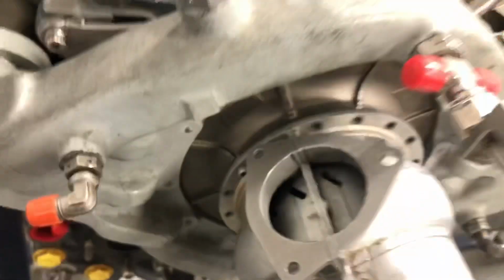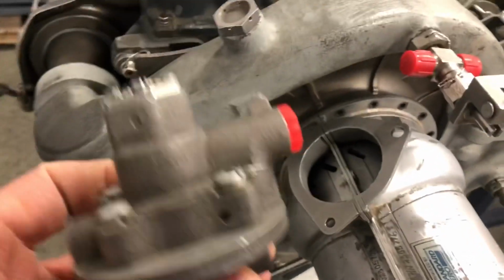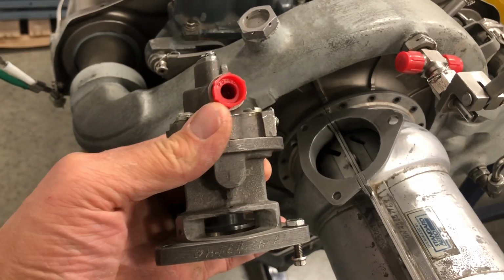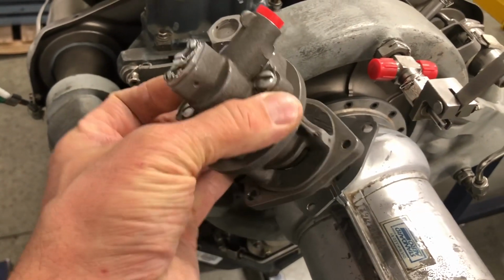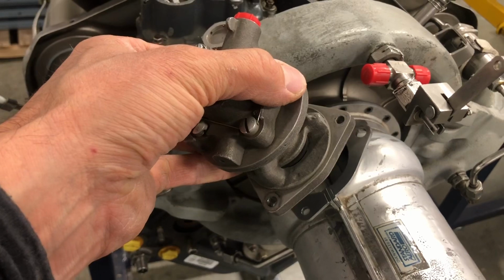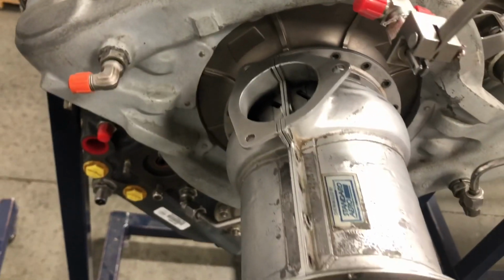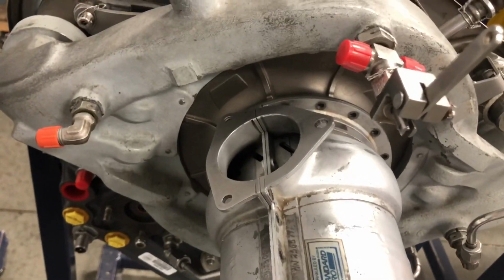So therefore, during normal operation at low speeds, a bleed valve is required. This bleed valve, when it's open, increases the flow rate across the axial compressor, preventing the angle of attack getting too high on the blades and resulting in a compressor stall. I'll make another video on that at a later date. Now, here's how it works.